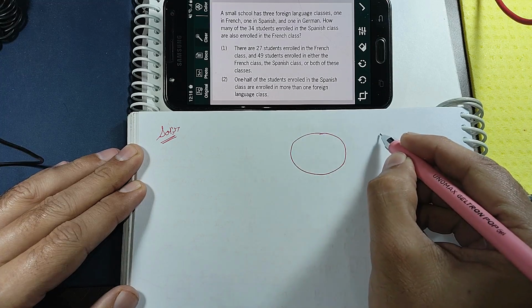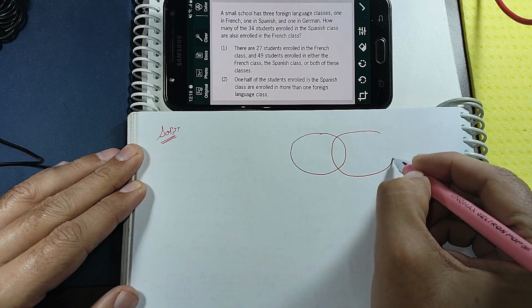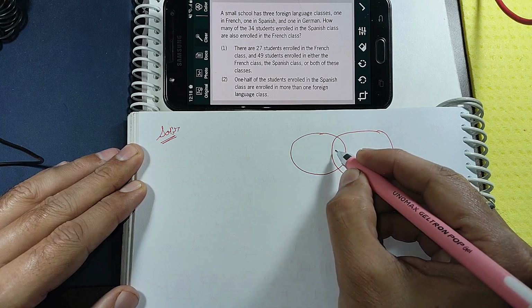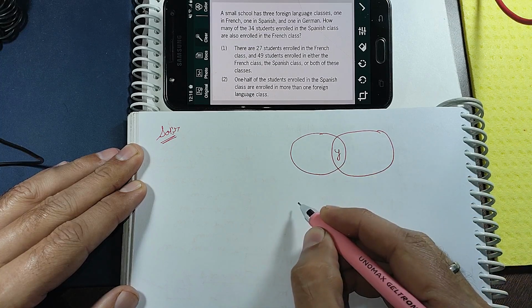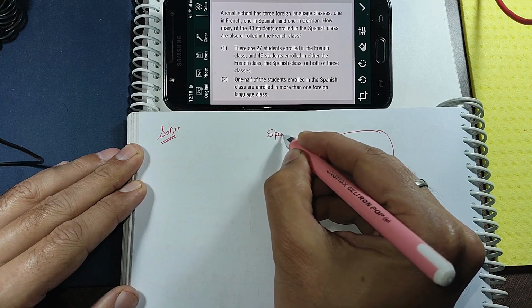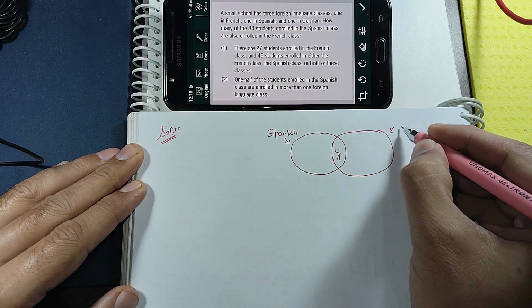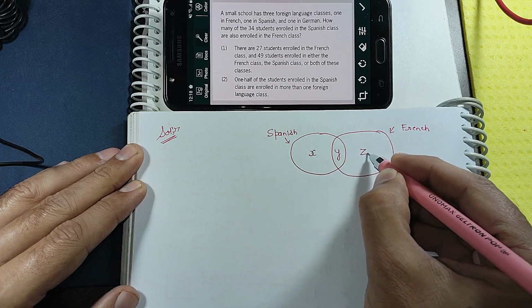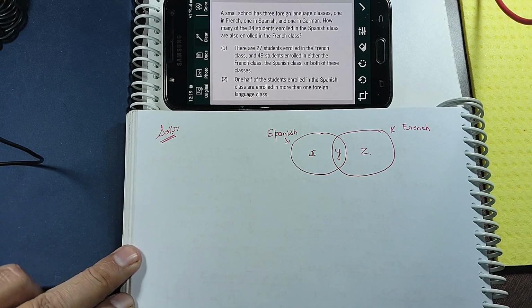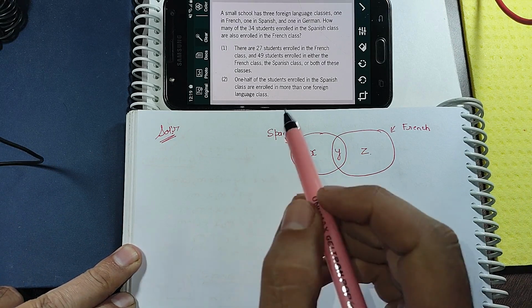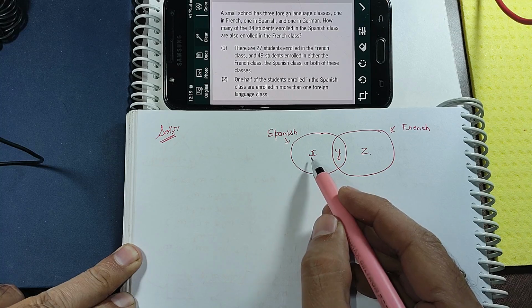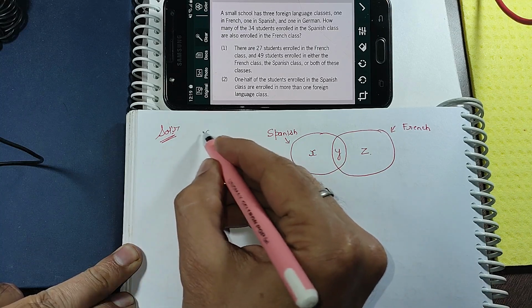Since we have been asked about those students who are enrolled in the Spanish class and also enrolled in the French class, let us suppose that to be Y. Right? Now, this is Spanish and this circle represents French class students. Let us suppose these to be X and Z. Since we have been given 34 students enrolled in the Spanish class, that means X plus Y is equal to 34.